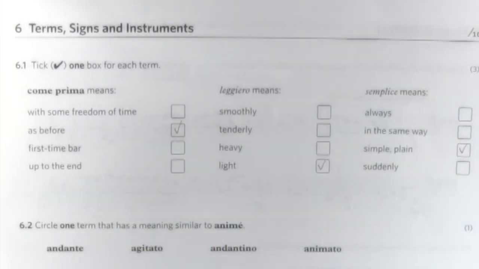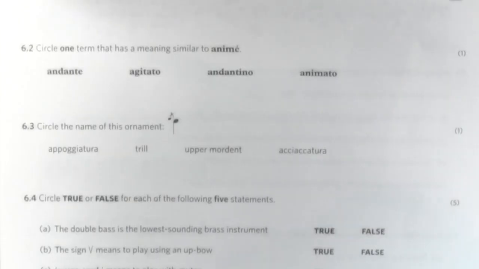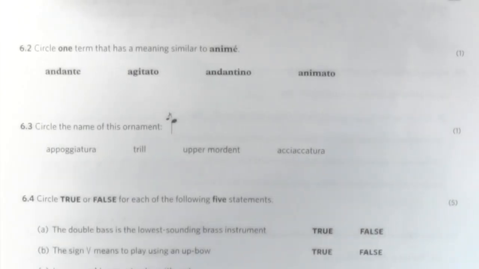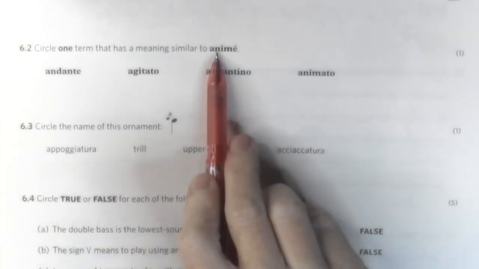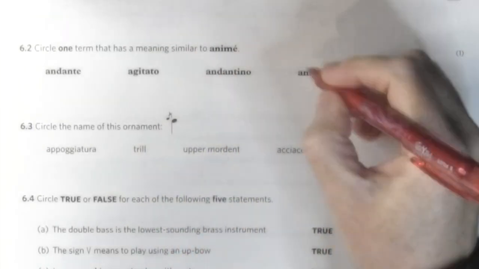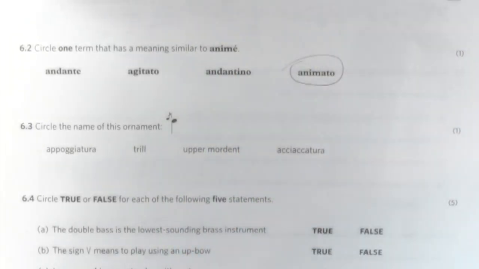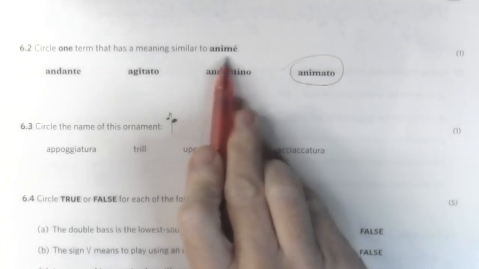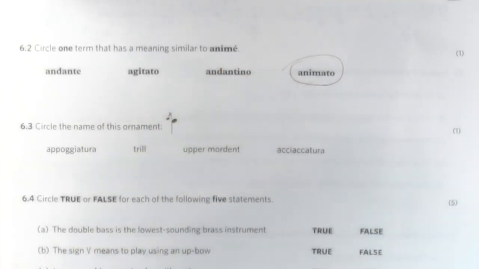Sorted. Question 2. Another way of remembering the terms is when they look similar. Anime is very similar to animato, so we certainly need to circle animato. It's the same root here. French and Italian. Brilliant. And in the third question, we need to name this ornament.